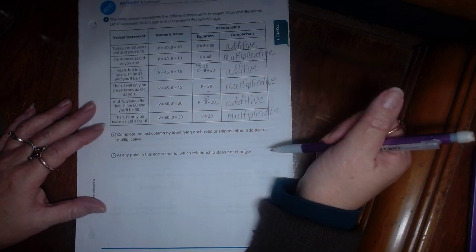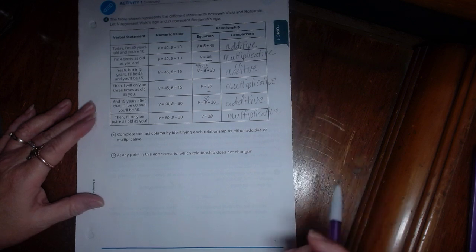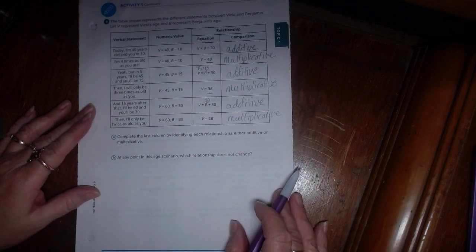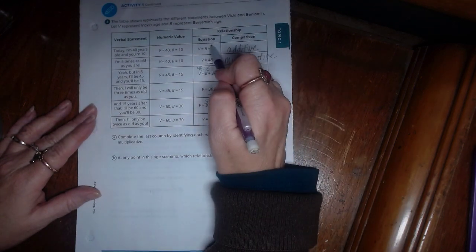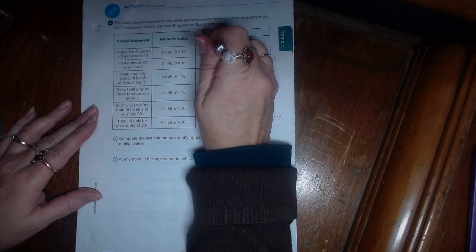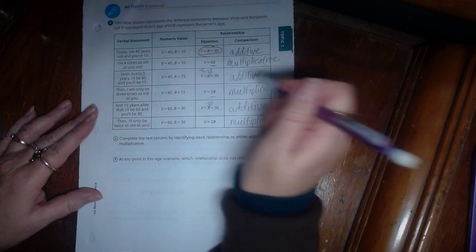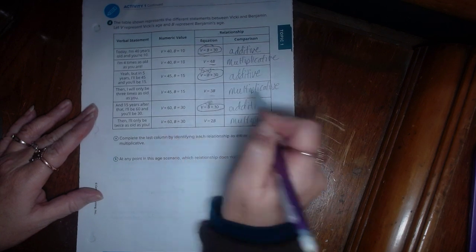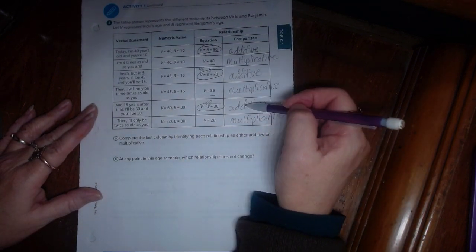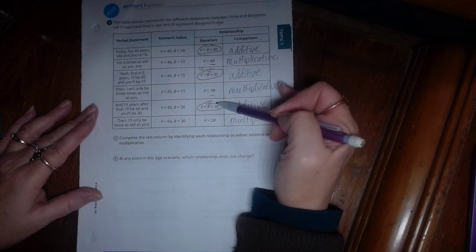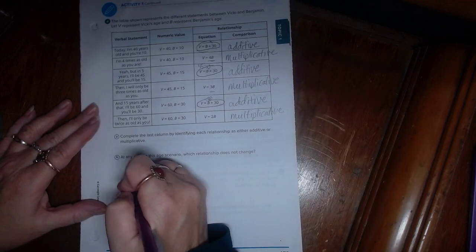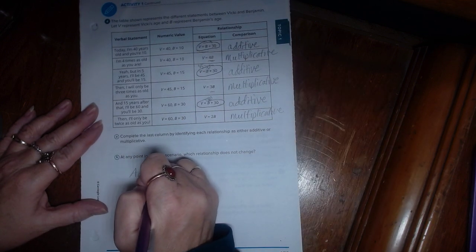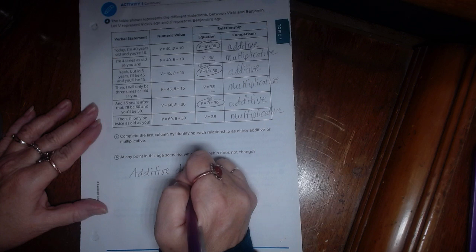At any point in this age scenario, which relationship does not change? Every time when it's additive, we are adding 30 to Ben's age. The additive does not change.